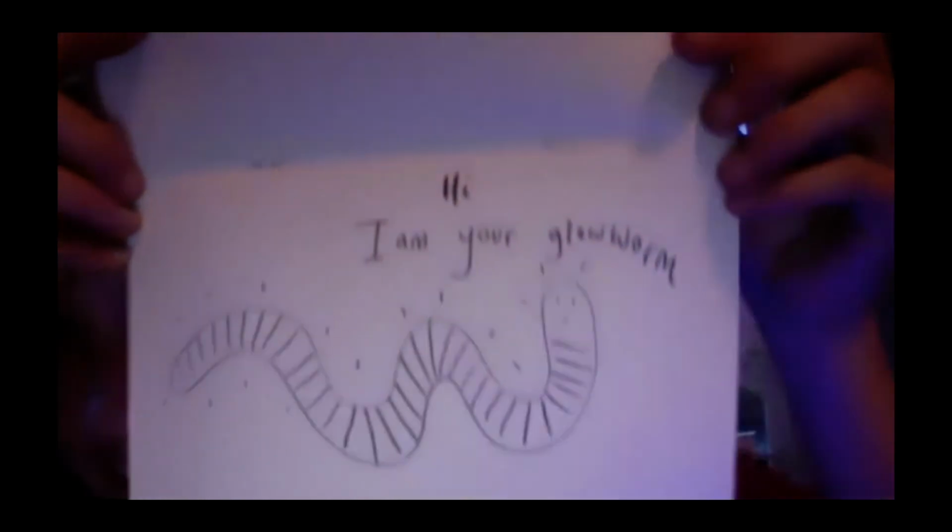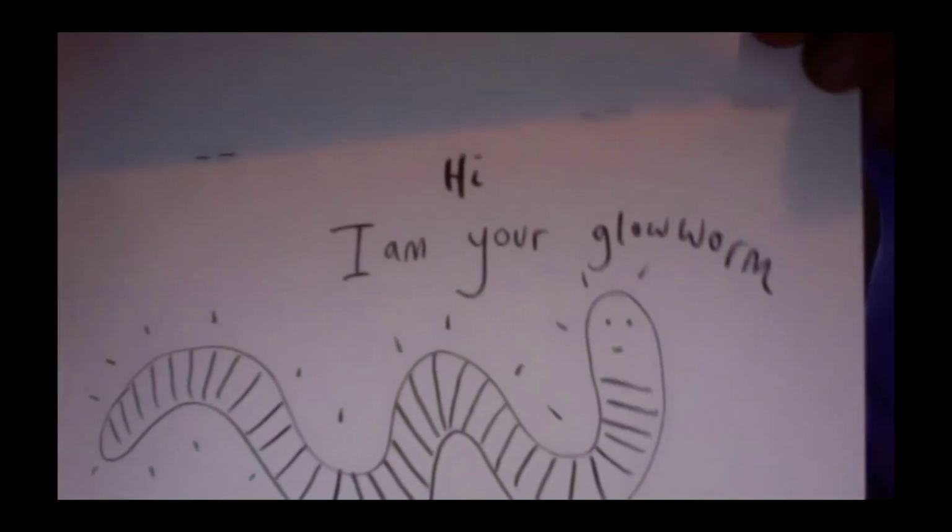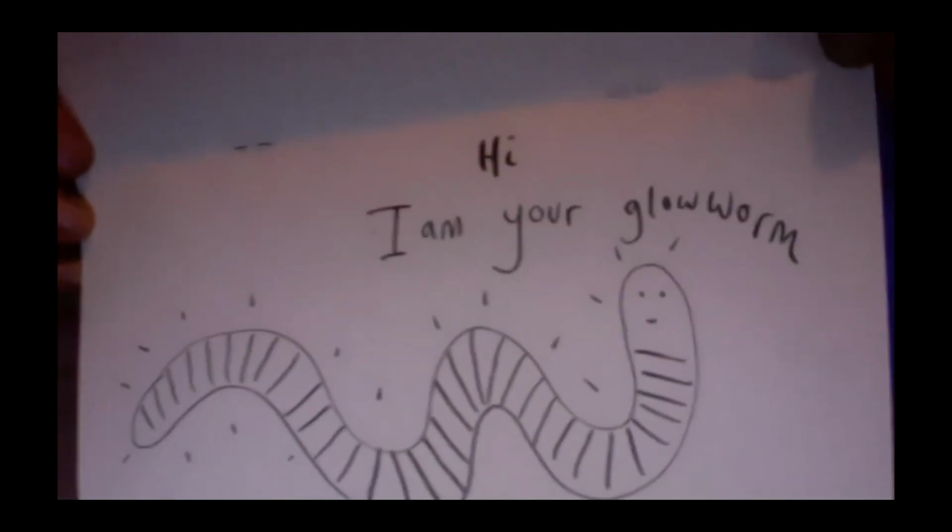I'll show you mine. I've got a glowworm. Is that back to front? The words. Can you see? No, it's fine. We can read it. That's cool. I've got a little glowworm friend.